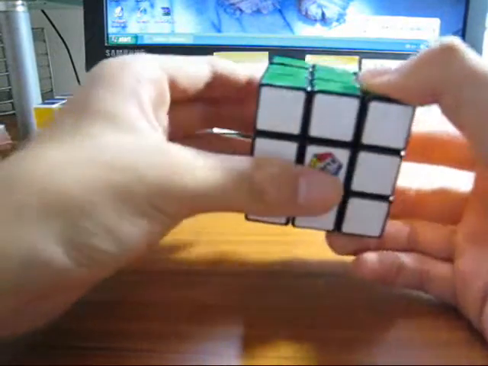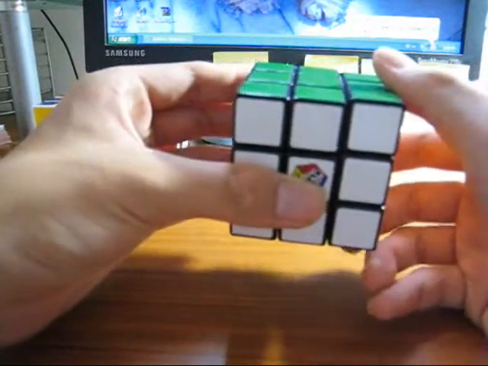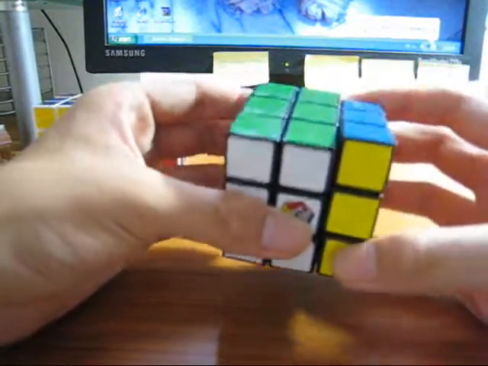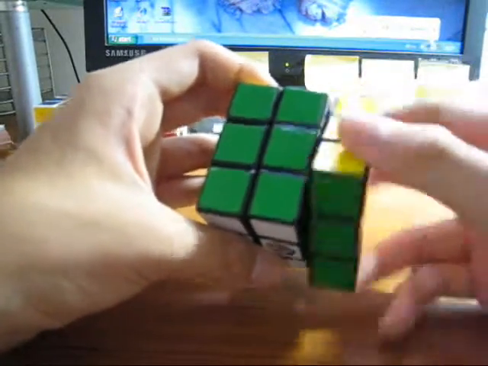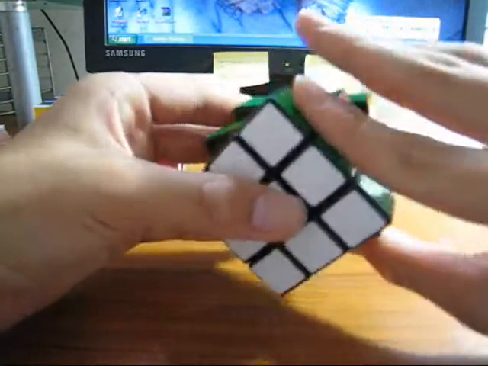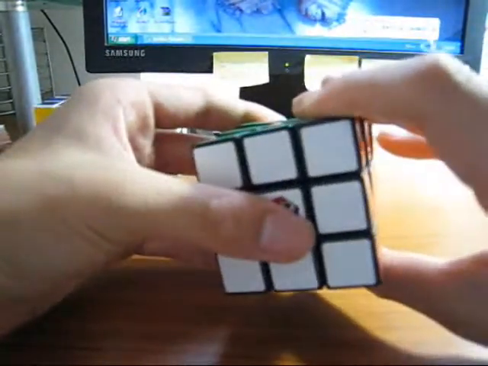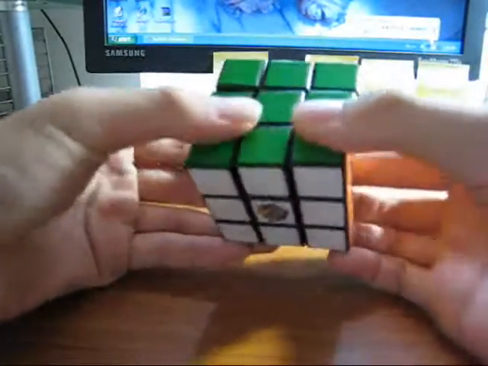And the R prime we've covered already. And R2 would be 180 on the right side, like that. And F2 would be 180 on the front side of your cube. And B2 would be 180 on the back side of your cube.